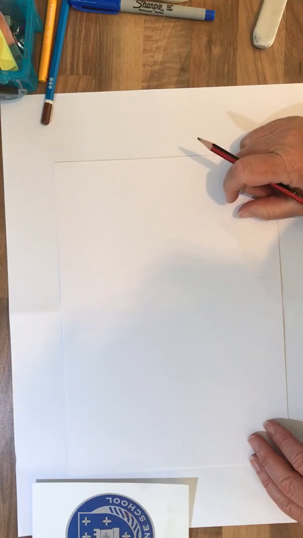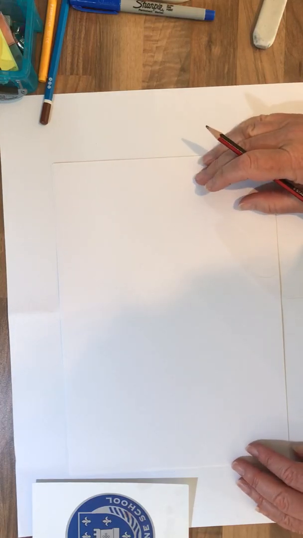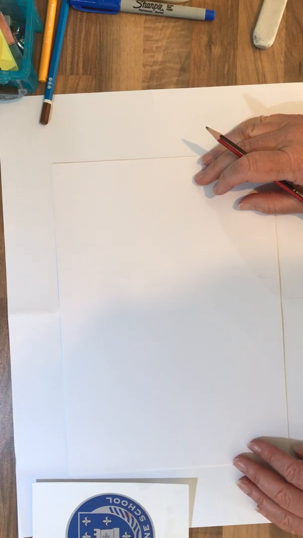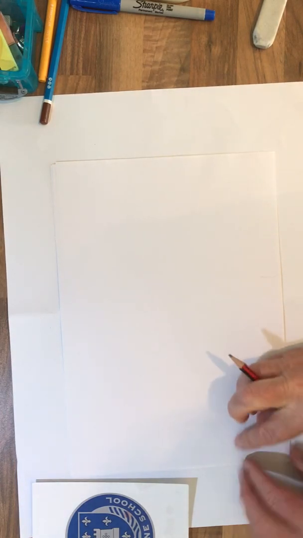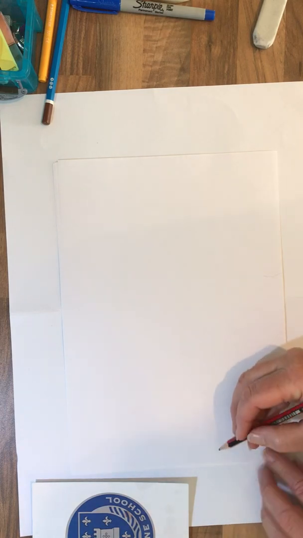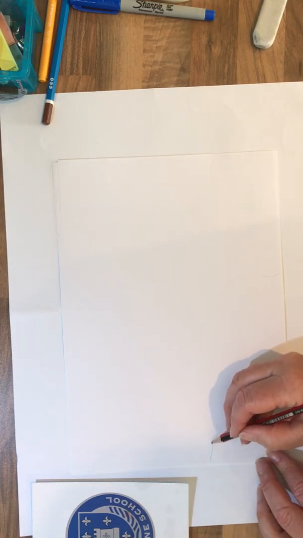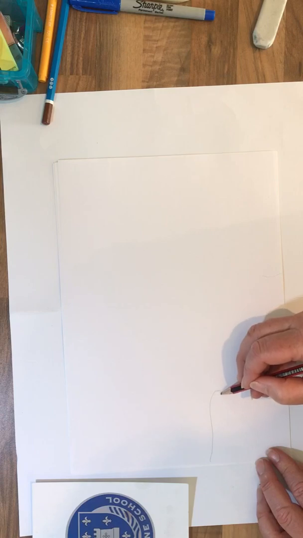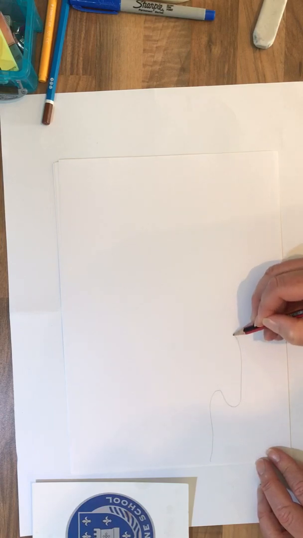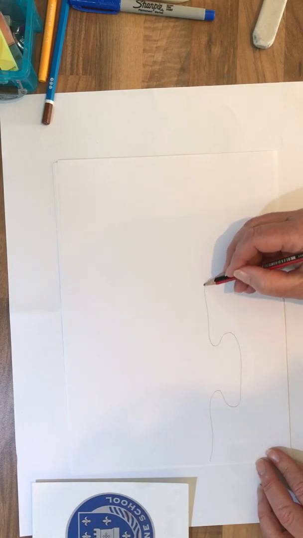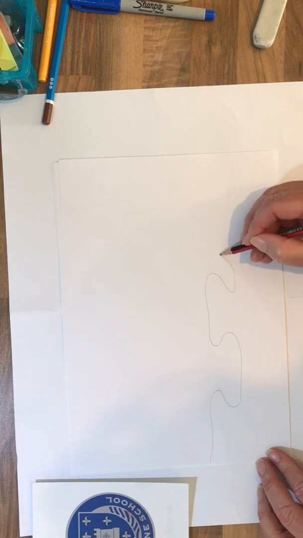Hi, we're going to look at making a drawing now of the Grand Canyon. So what you need to do to start with is draw your first line about a third of the way up your piece of paper. And we need to make that line a bit curvy. So not a straight line, a curved line. You'll see why in a minute.